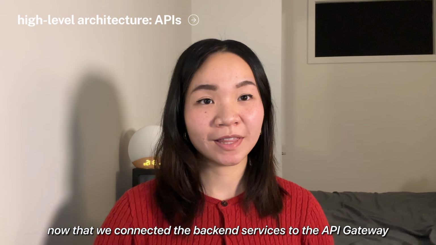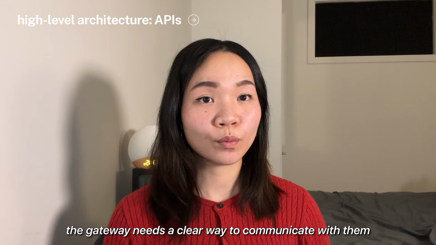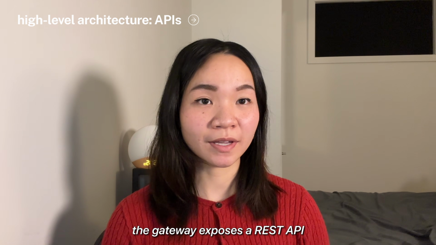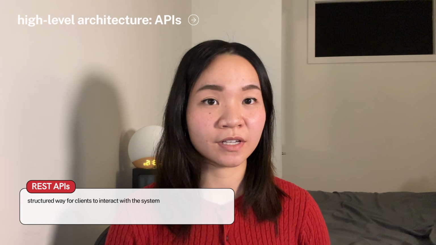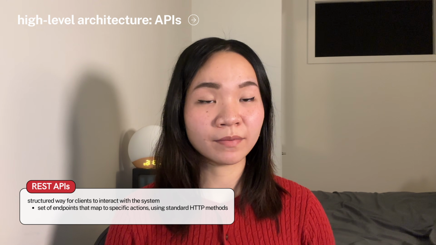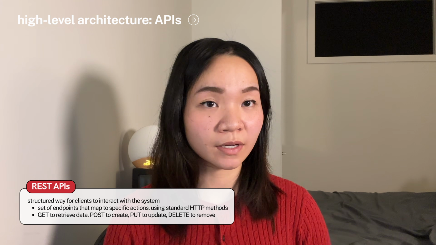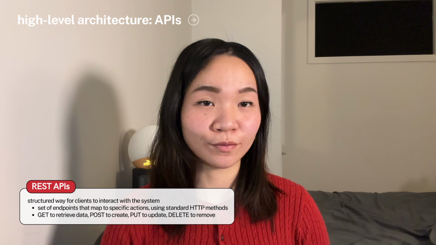Now that we connected the backend services to the API gateway, the gateway needs a clear way to communicate with them. That's where REST APIs come in. The gateway exposes a REST API, which is simply a structured way for clients to interact with the system. It defines a set of endpoints that map to specific actions using standard HTTP methods like GET to retrieve data, POST to create, PUT to update, and DELETE to remove.